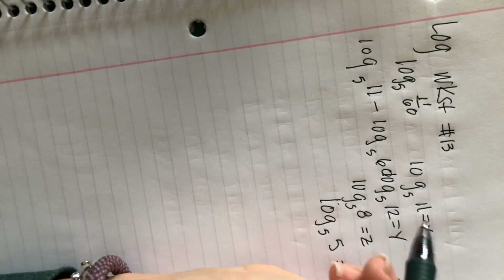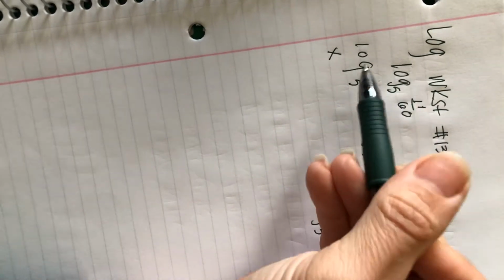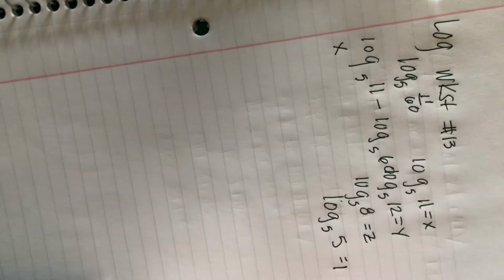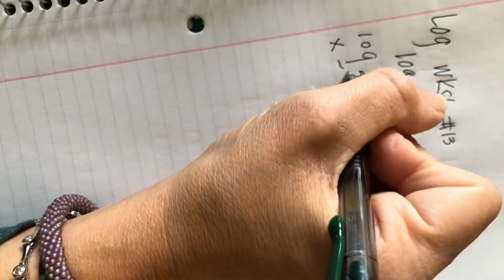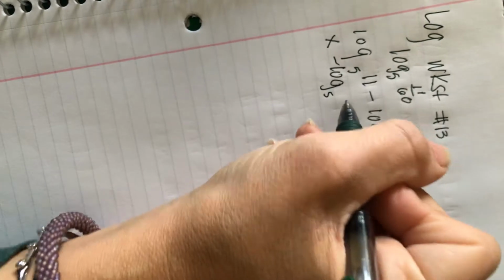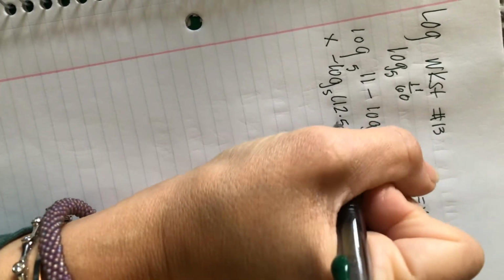Okay, cool. So the log base 5 of 11 is x. It's a straight substitution. This equals that. All right, the log base 5 of 60. So that's the log base 5 of 12 times 5. Agreed? 12 times 5 is 60.